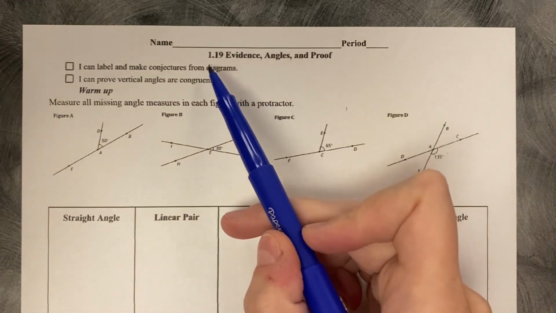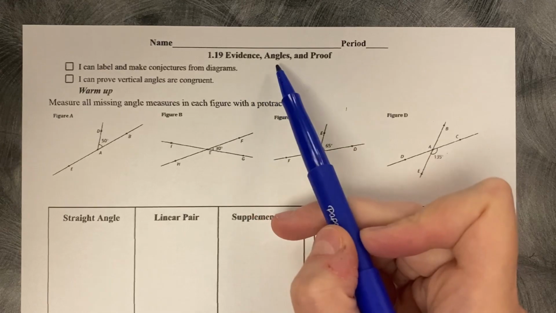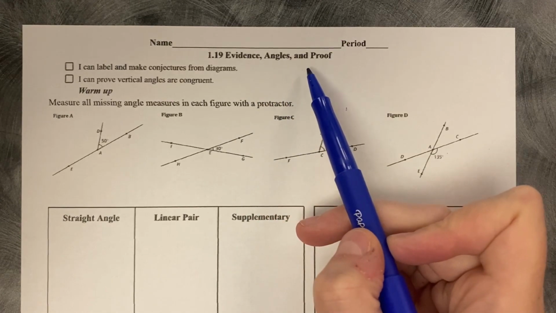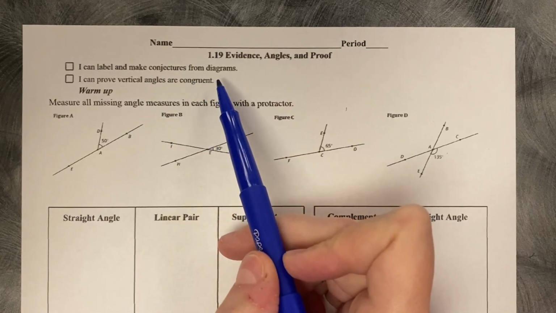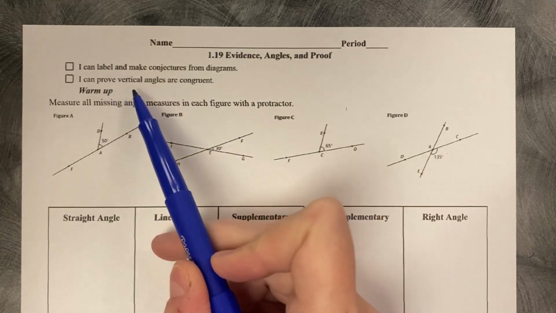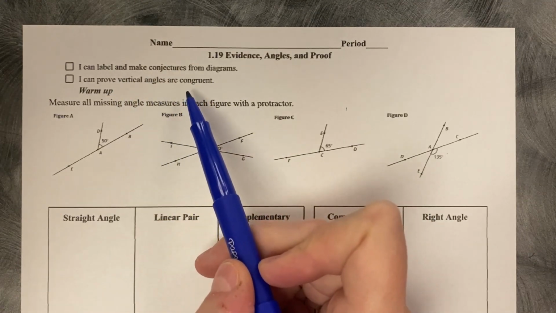Hello, this is 1.19 Evidence, Angles, and Proof. Today, we're going to be able to label and make conjectures from diagrams, and also prove vertical angles are congruent.